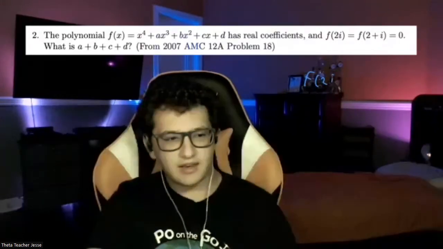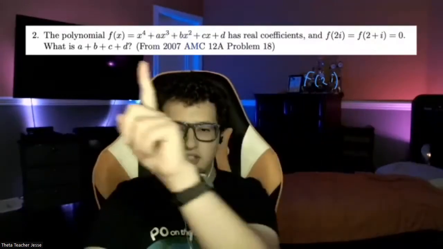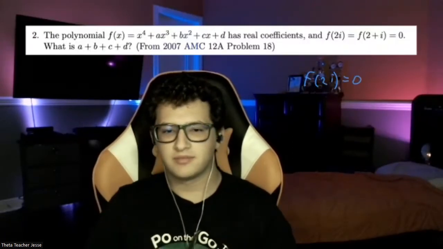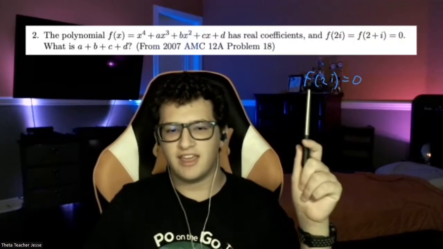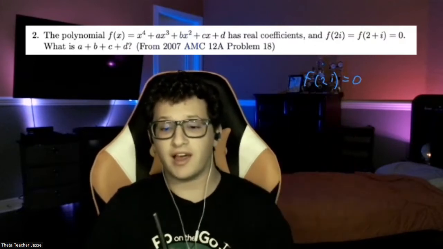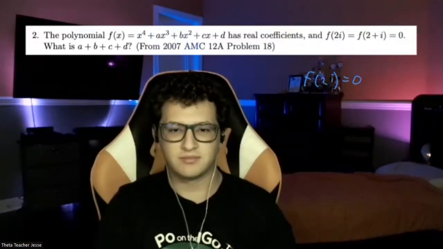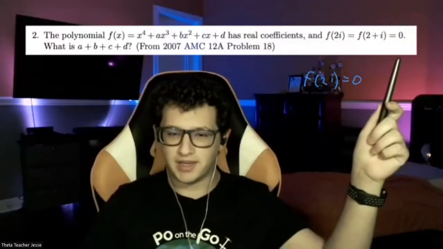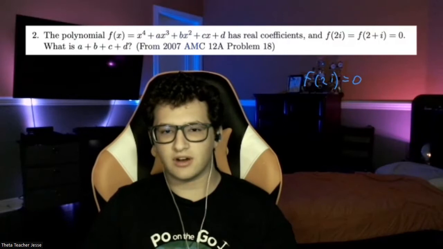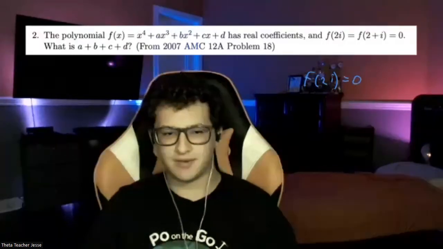So basically this means that if you plug 2i into our polynomial, that's going to be equal to 0. That's what this notation is. You can pretend that f means function, and in parentheses is whatever value you're going to plug in as x. So the question already tells us if we plug it in, we'll get 0. So it's a good start, but unfortunately it's not what we're going to want to do.